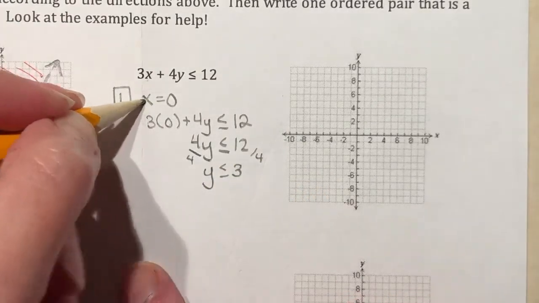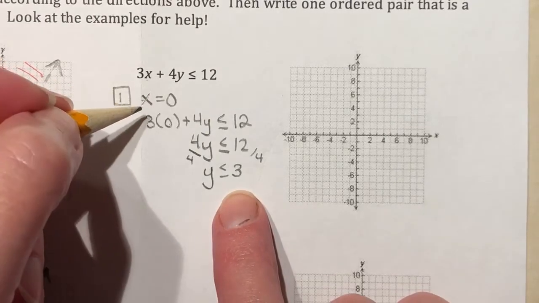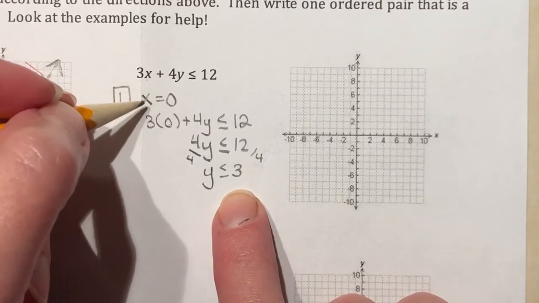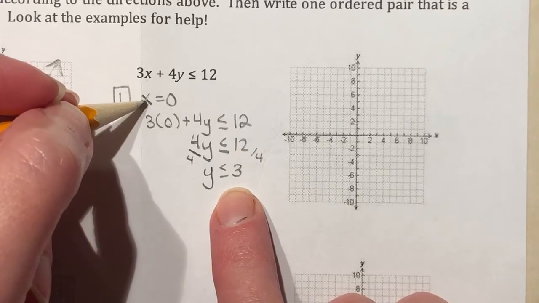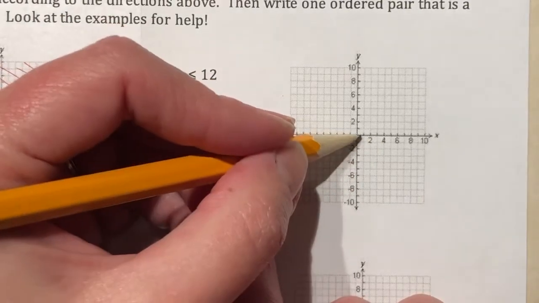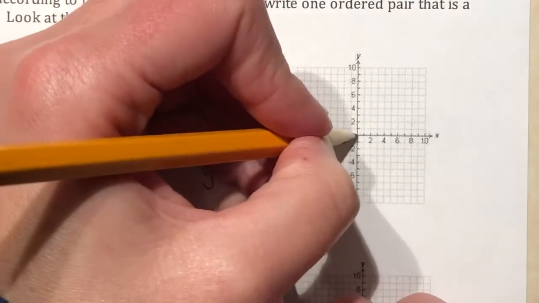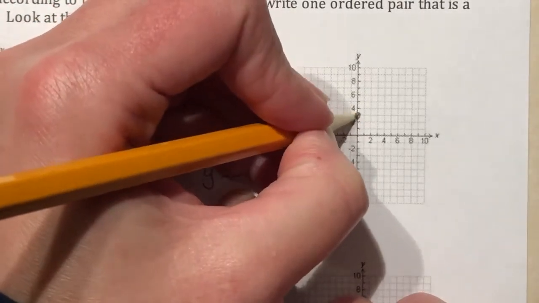So I found my x-intercept, or sorry, no, this is my y-intercept. X is 0, so I'm going to stay right at the origin. I'm going to go up 3, 1, 2, 3. I'm going to put a point there.